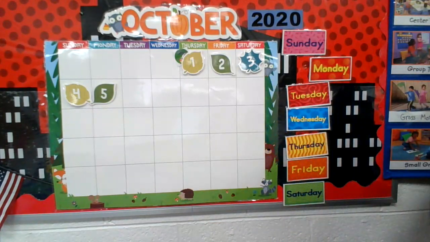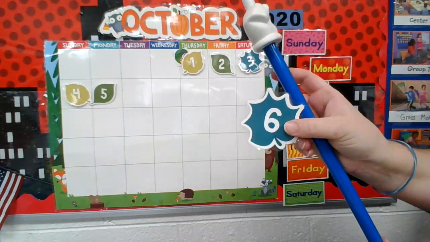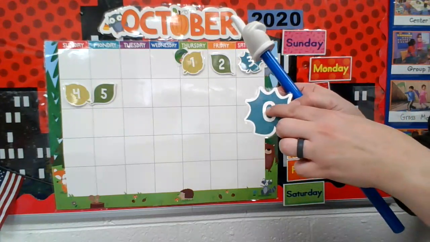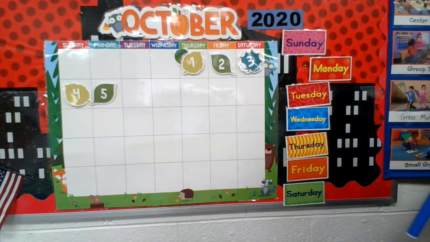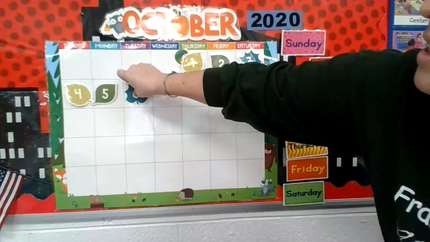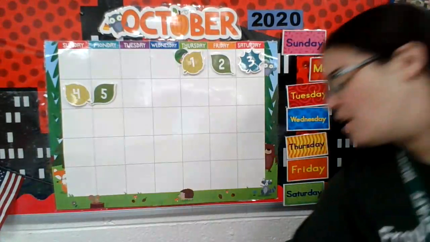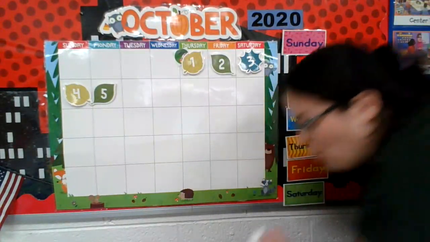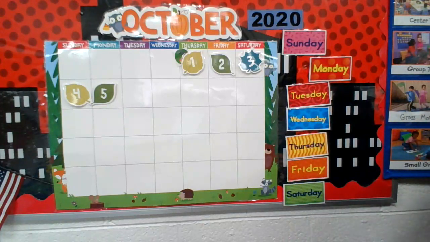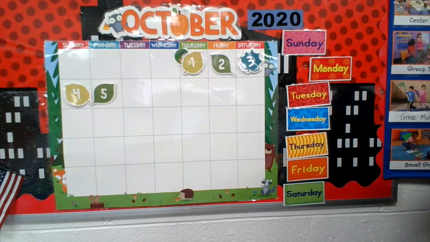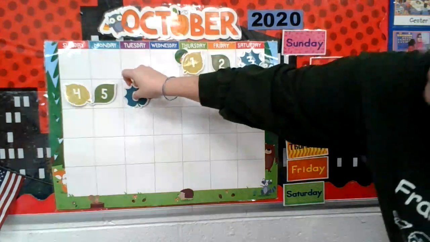Did you say the number out loud? It is the number 6. Number 6, you're going to start at the top and go down and make a circle around to loop and make the number 6. Great job. Yesterday we said that the 5th was our Monday. So we're going to sing our Days of the Week song and figure out what day is going to come after Monday. All right, Mr. 6, you're going to go right there.